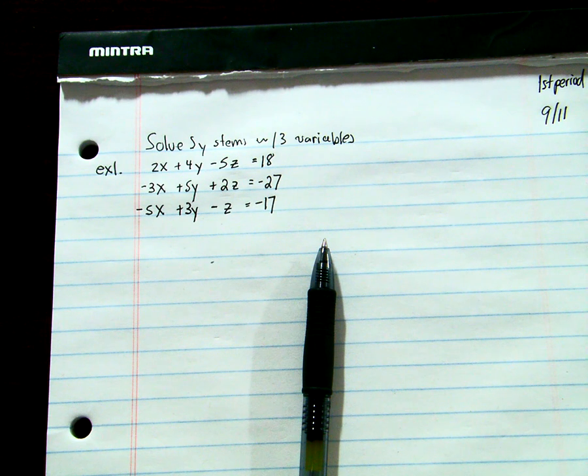We need a plan for how to figure out what these variables are when there's so many and nothing is isolated. Now, you're confident on solving a 2-variable, 2-equation system, aren't you? You feel like if we could get this to where we only had 2 variables and 2 equations to deal with, then we would be fine. We could deal with that, right? So our strategy here, when I have 3 equations with 3 variables, is to choose 1 variable to eliminate in order to create a 2-variable equation.